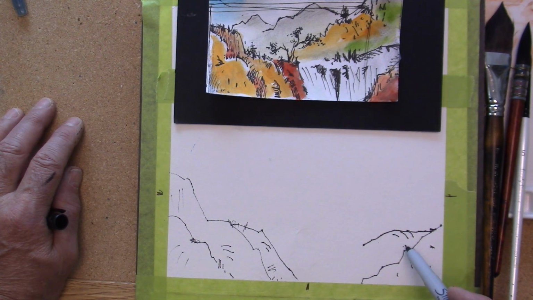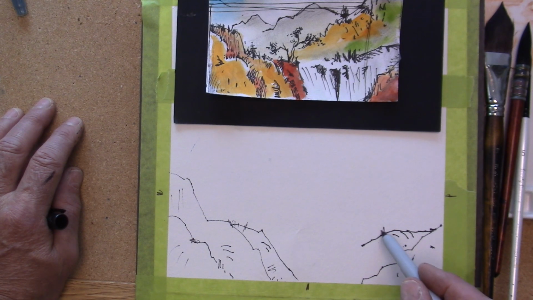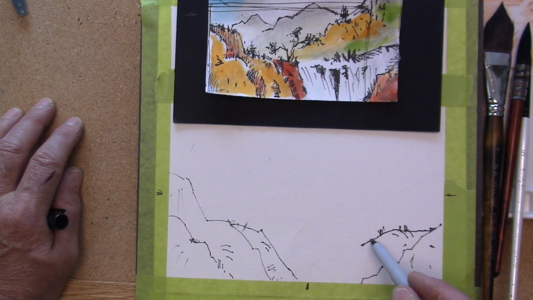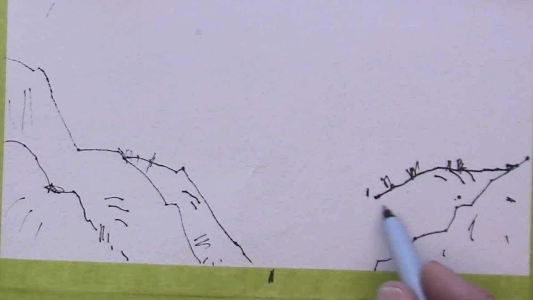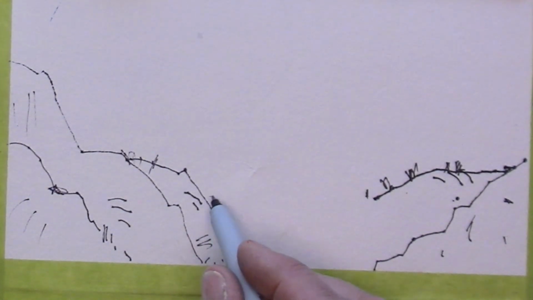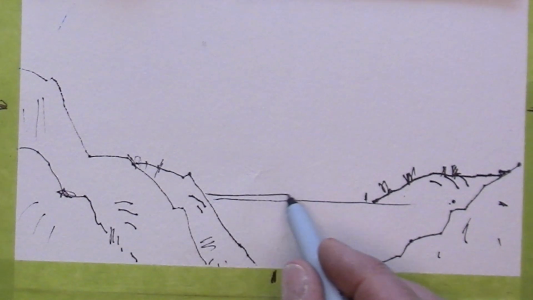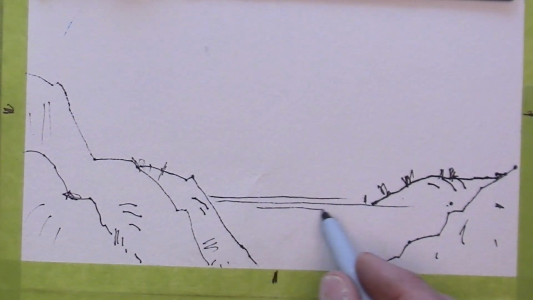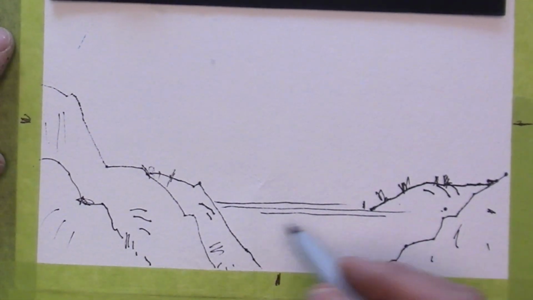So we'll just leave that cliff right there, and then we'll hop over to here. Oh good, we're underneath this, which is a little better than this one. I wanted to be underneath. Okay, so you add a few little vegetations there. And here's the important part, a straight line, as straight as you can make it, coming right across. And one behind it. And maybe one more here. That's the water on top. And here comes the waterfall.